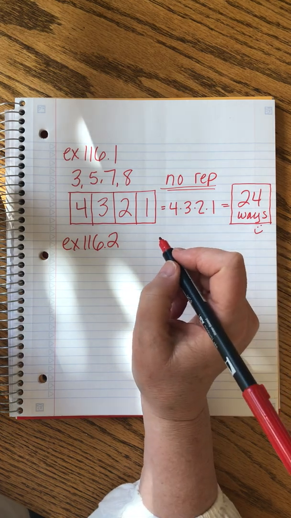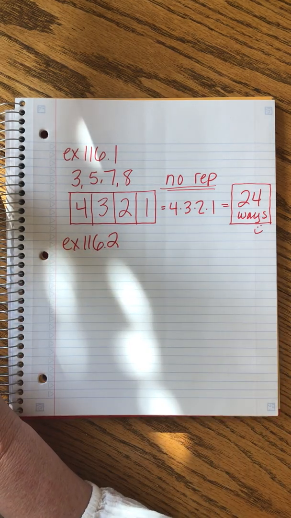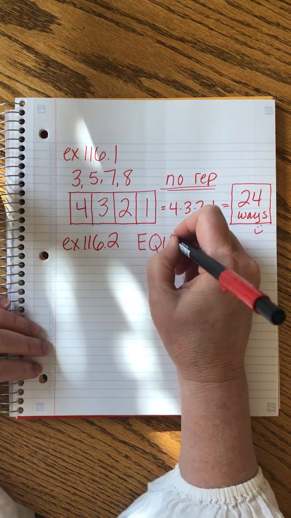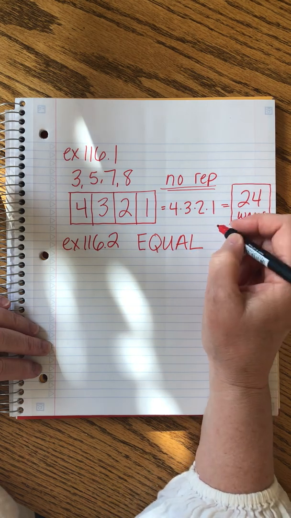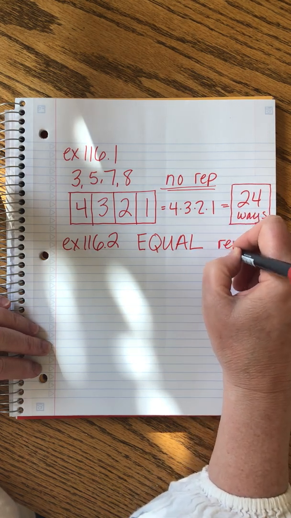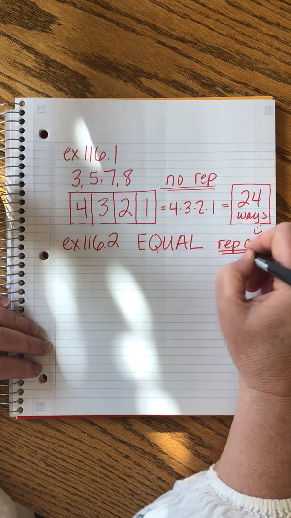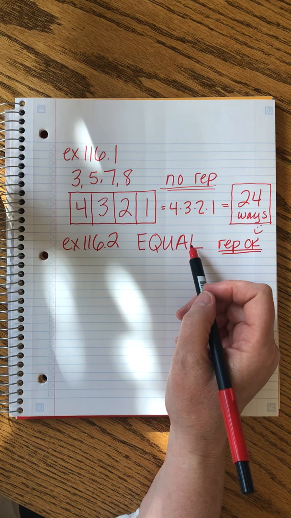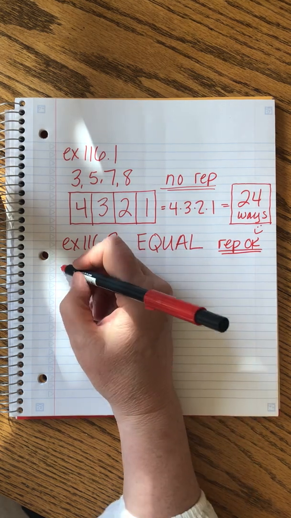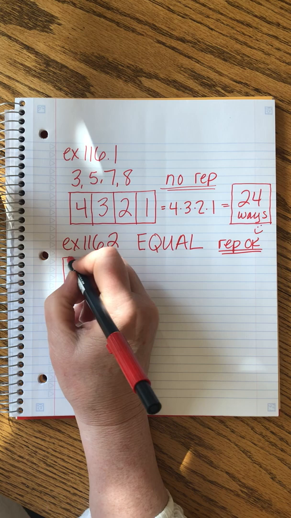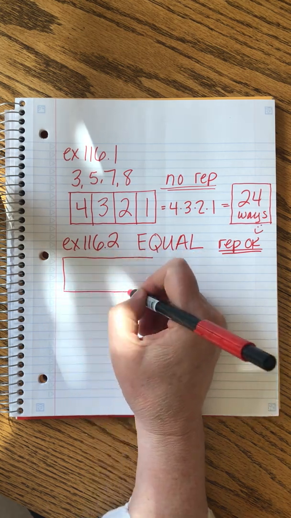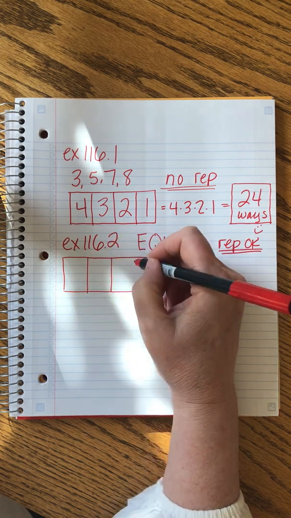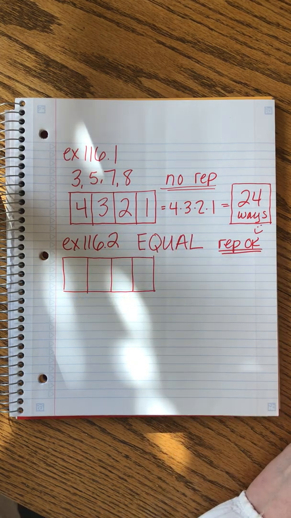How many 4-letter signs can be made from the letters in the word equal? If repetition is permitted. So I'm going to write rep. Okay. Now, this one's a little bit different because we have 5 letters to choose from, but we're making a 4-letter sign, which seems kind of weird. It's John's way of saying arrange them into a tray of 4 compartments. That's how I think of it.